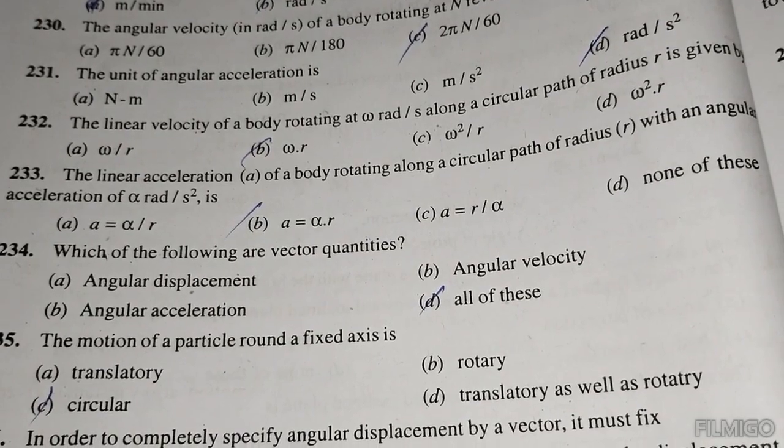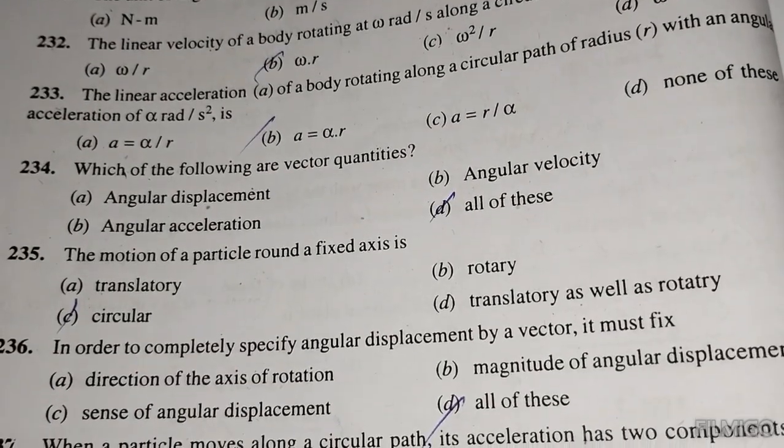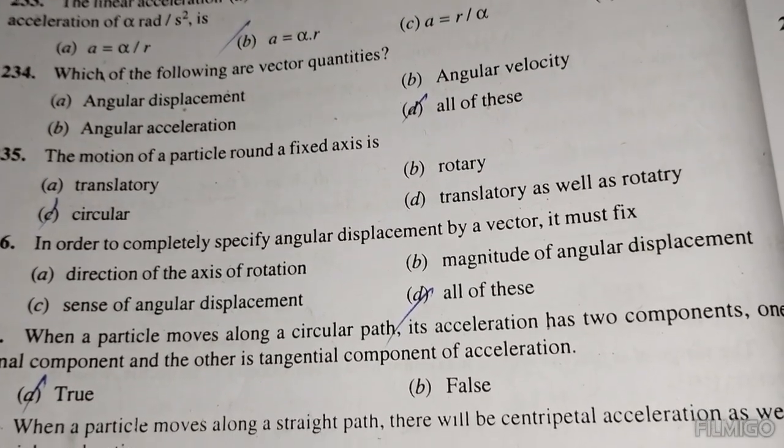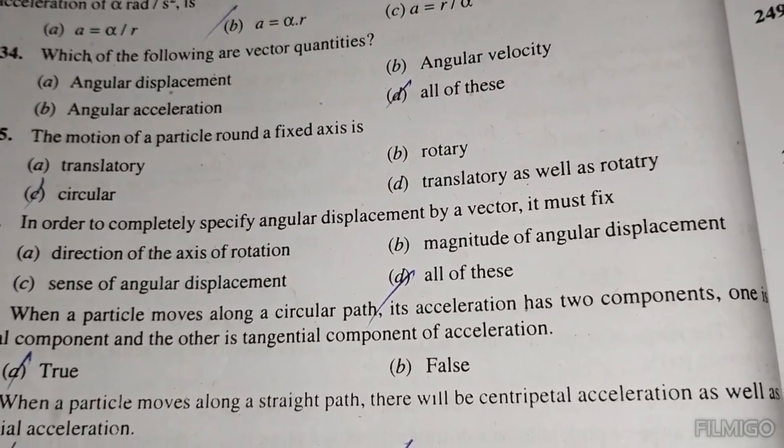Which of the following are vector quantities? All of the above. The motion of a particle around a fixed axis is circular. In order to completely specify angular displacement by a vector, we must fix all of this.